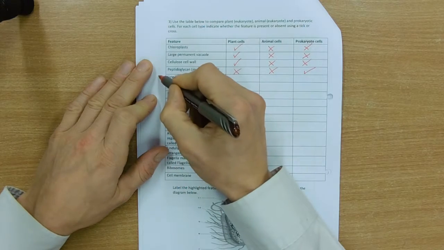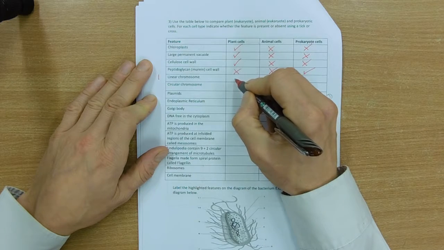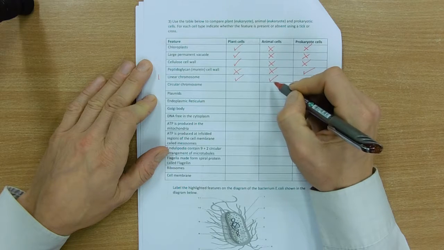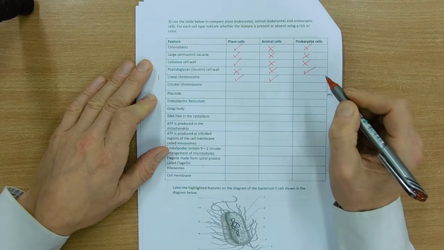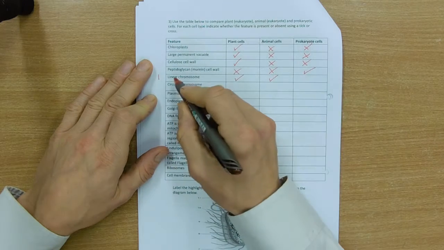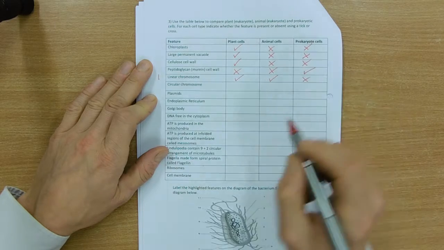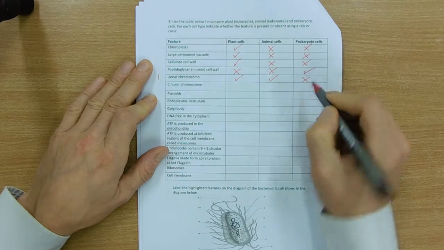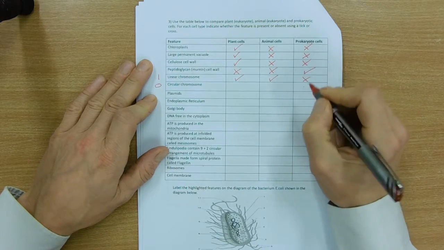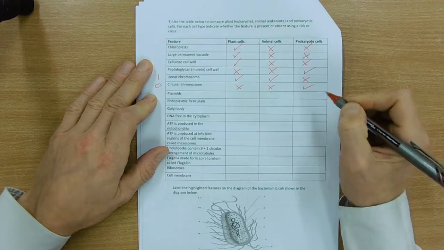Linear chromosome, that means it's in a line. So plant cells have their chromosomes, yes. Animal cells have chromosomes that are lines, like chromosome 1, chromosome 2 and so on. Prokaryotes, they have theirs in a loop, so it's not linear in a line, it's in a kind of circle. And that answers the next one, it's in a circle. It might be all tangled up, but it does make a circle. So that would be yes and no's for the others.